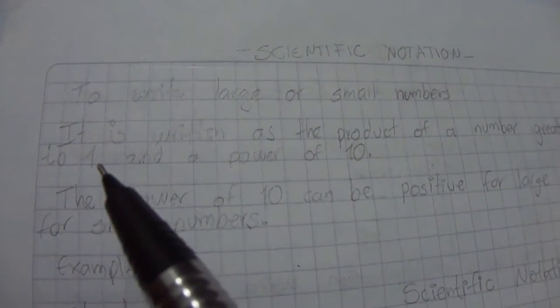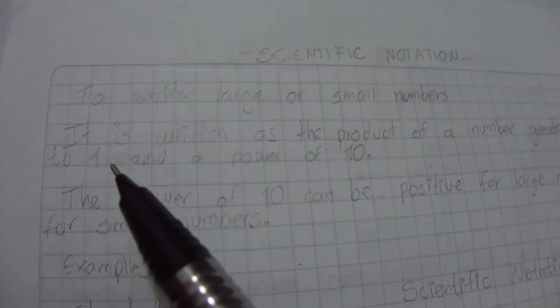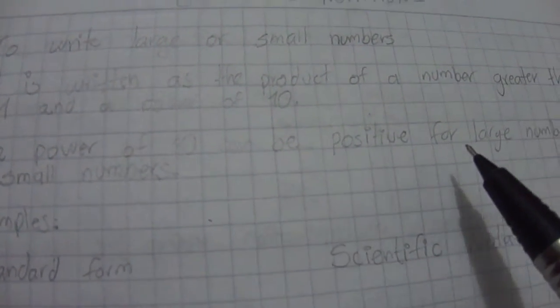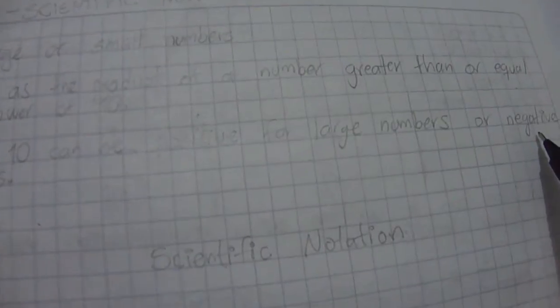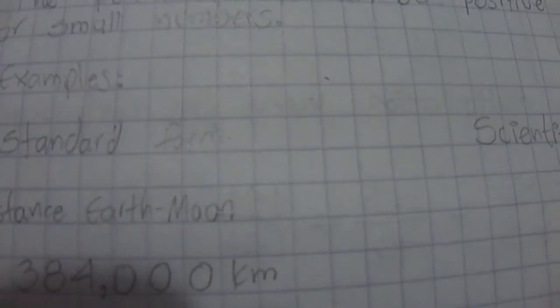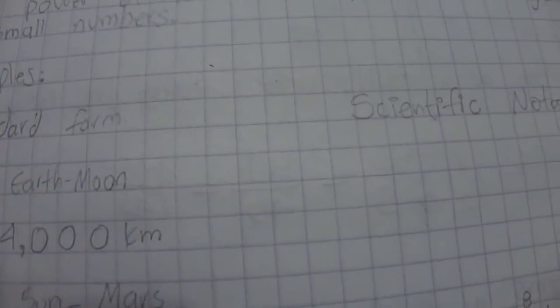Well, this number is also greater than or equal to 1 and less than 10. So it can be 1, 2, 3, 4, 5, 6, 7, 8, or 9. The power of 10 can be positive for large numbers or negative for small numbers. So here we have some examples. We have the standard form of a number, and then we have the scientific notation.